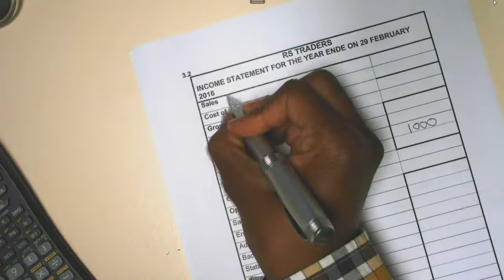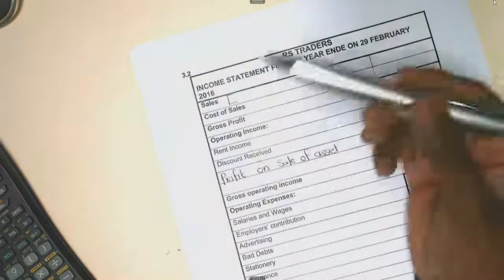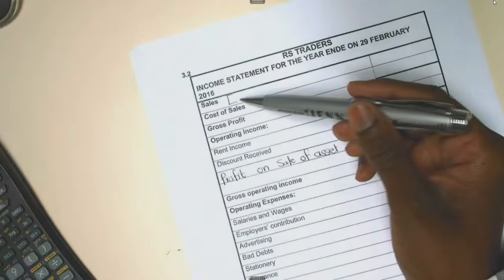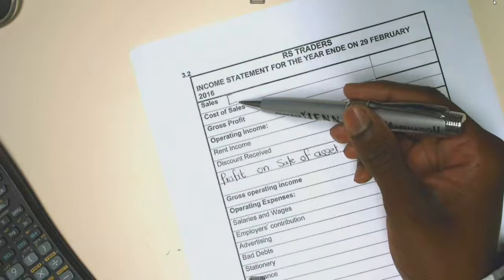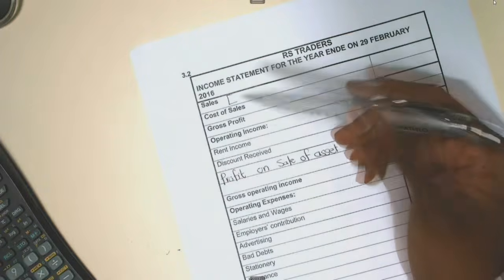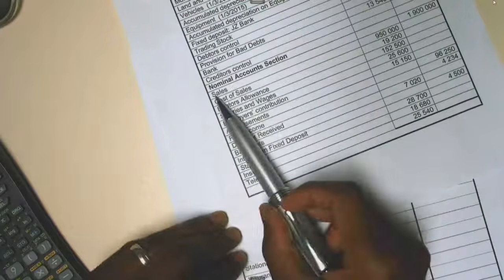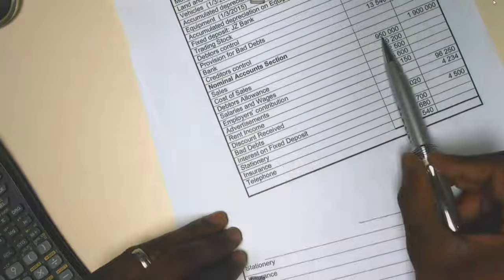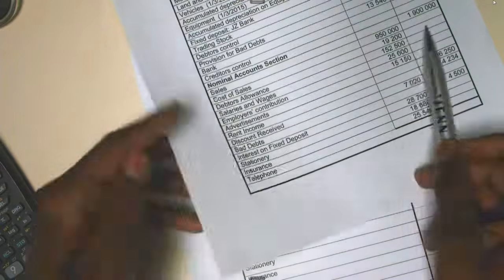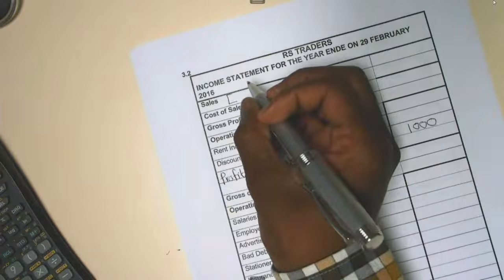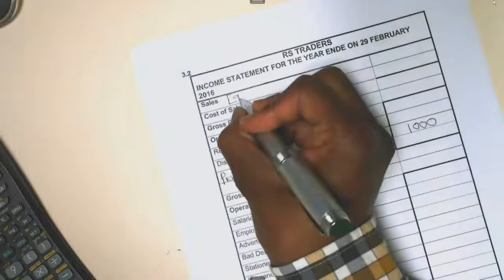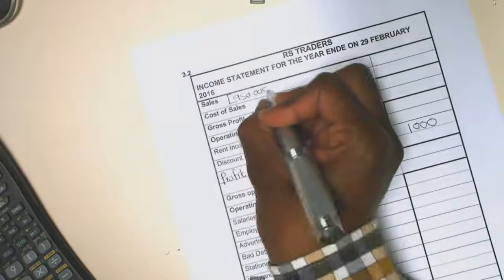Then on the sales, you will open your bracket to start with the amount that you have on your pre-adjustment trial balance. So you move back to your pre-adjustment trial balance, you look for your sales, remember the nominal section, there's your sales, the sales is 950,000. So immediately you slot in your 950,000, right?